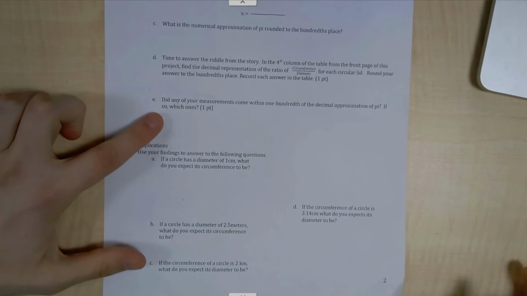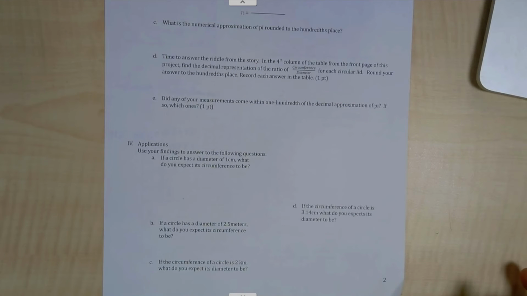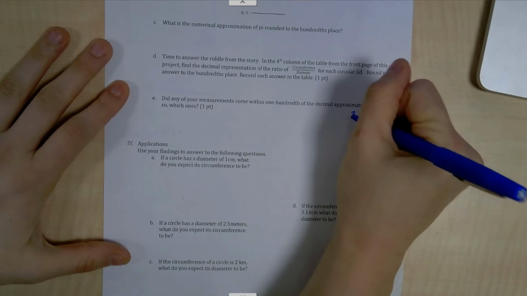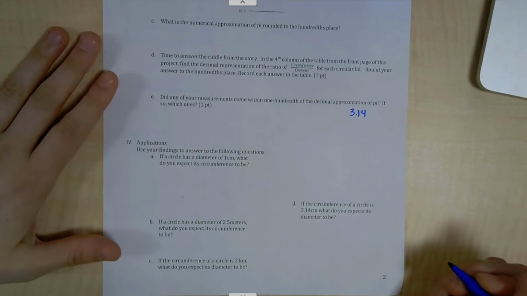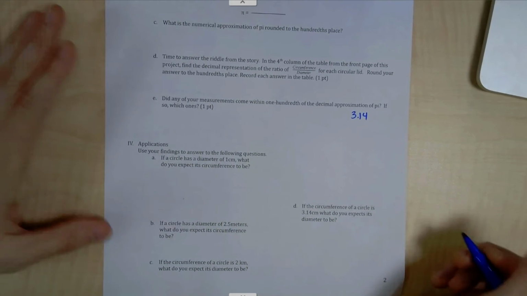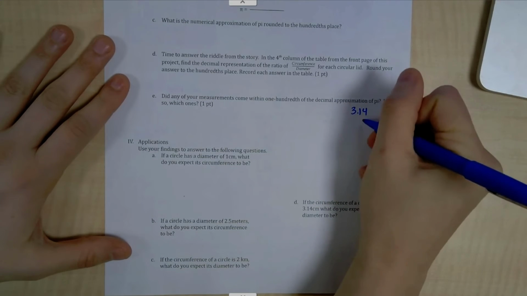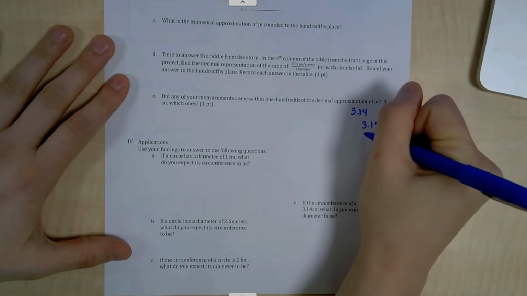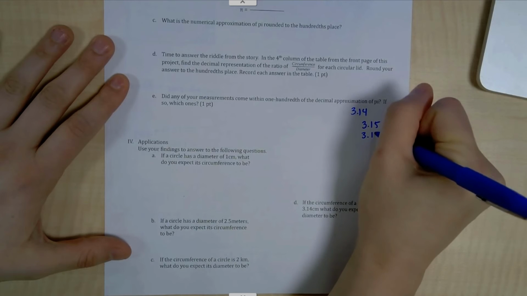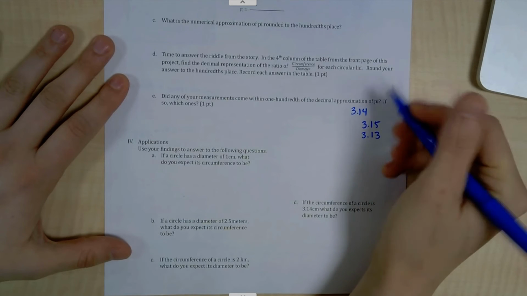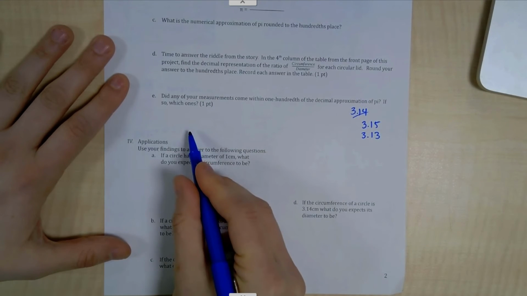It says, did any of your measurements come within 1/100th of a decimal approximate of pi? Well, we know pi is 3.14, so if so, which ones? So you're looking for, does anything have within the hundredths place? Do you have any that are 3.15, 3.13, anything along those lines? That's just what that one's asking.